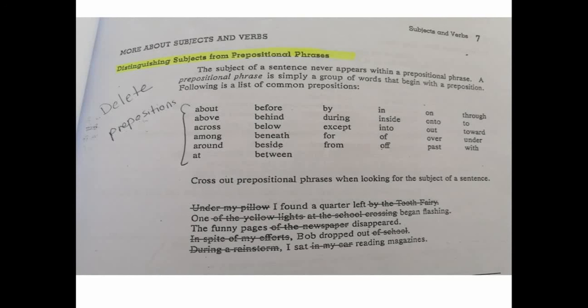Among the most used and common prepositions in English are these: about, above, across, among, around, at, before, behind, below, beneath, beside, between, by, during, except, for, from, in, inside, into, of. Now if it's with one F, we read it of.